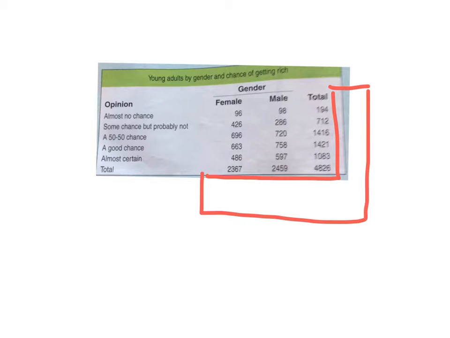I just want to warn you that sometimes they'll give you a table, not very often, but they'll just give you the information. They won't give you the totals, so you've got to make sure that you put the totals in. It's pretty helpful. Now the CYU, check for understanding, asks you to do the marginal distribution based on gender. So basically we want to say, in this group, what was the percentage of female and what was the percentage of male in the whole group?